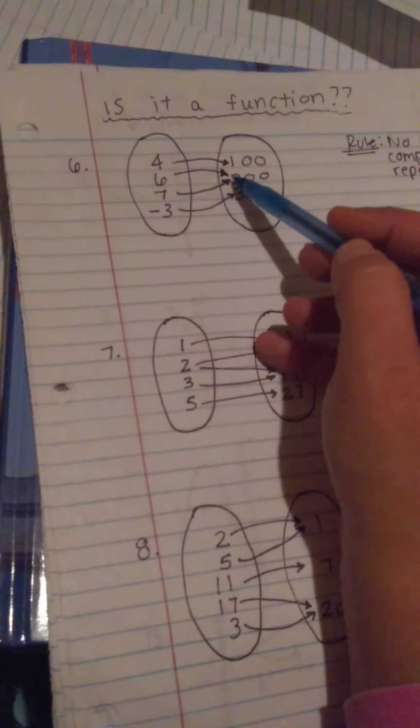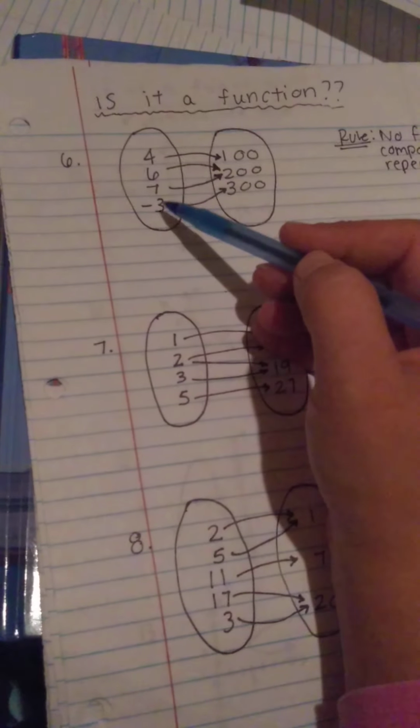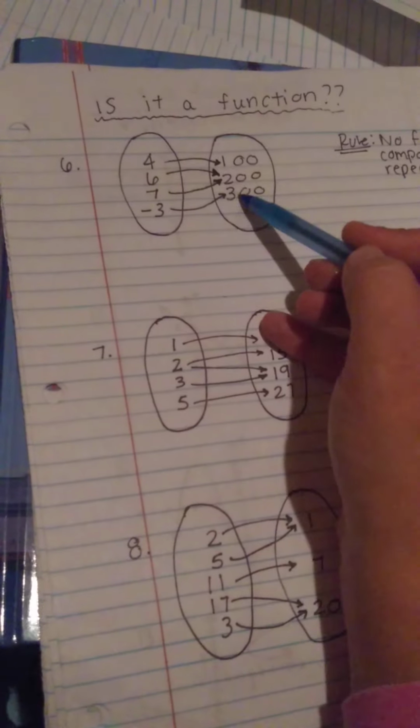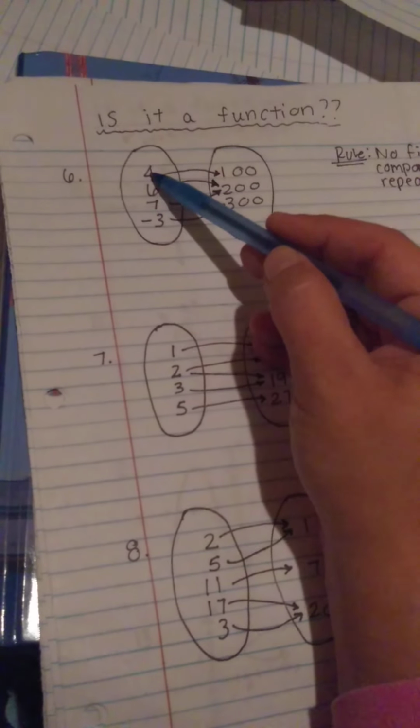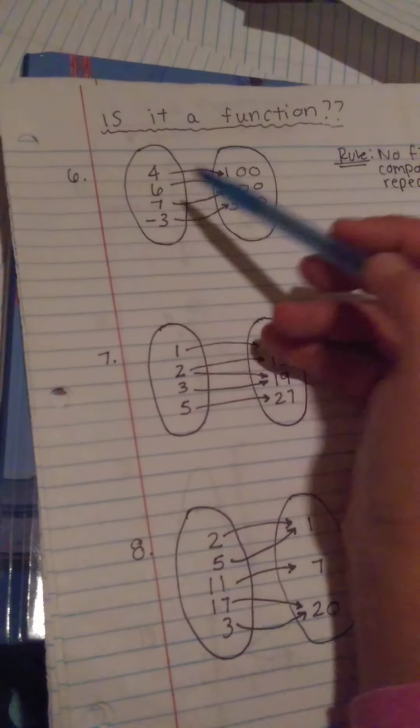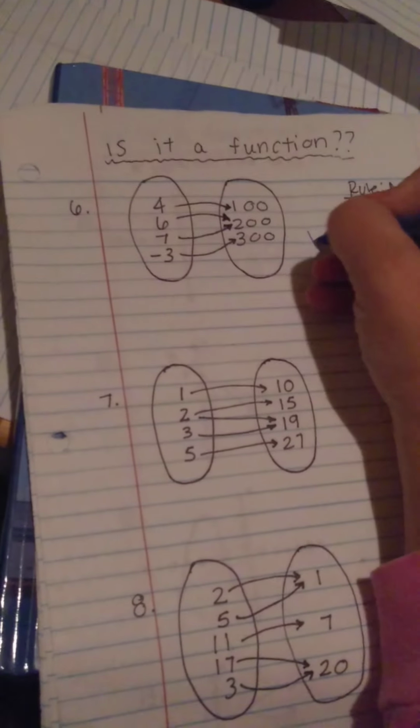When we look at this, when x is 4, y is 100. When x is 6, y is 200. When x is 7, y is also 200. And when x is -3, then y is 300. Now, is this a function? None of these x's are repeated, so yes, this is a function.